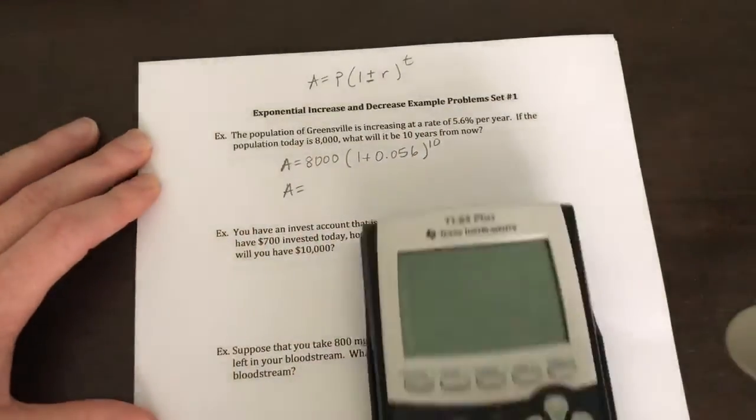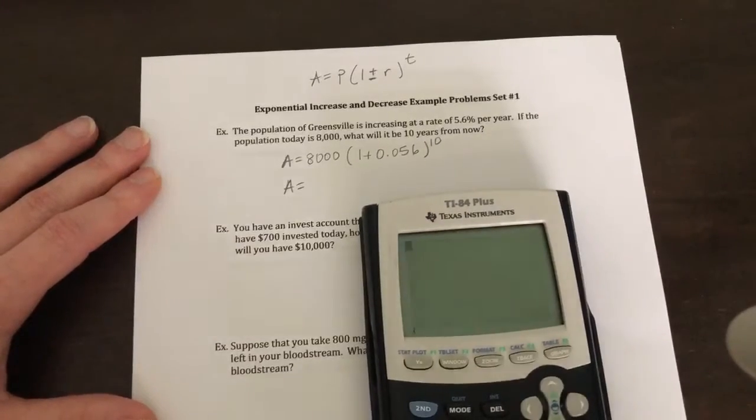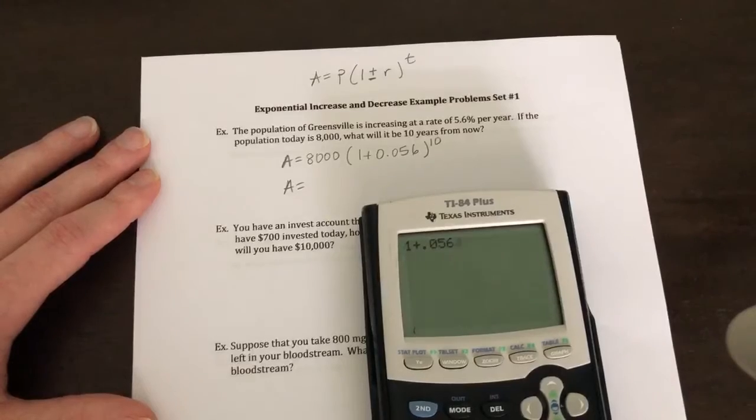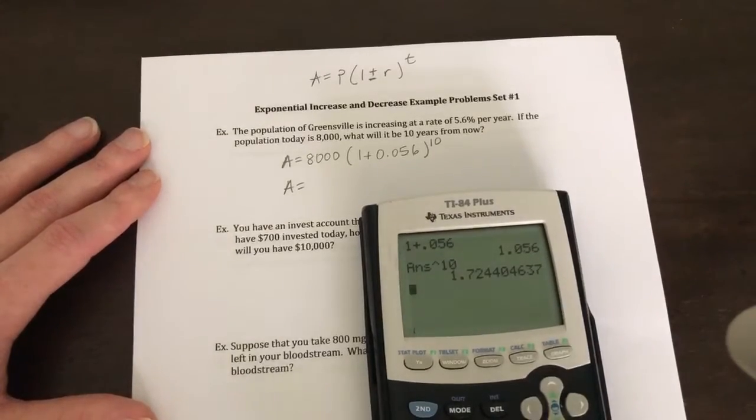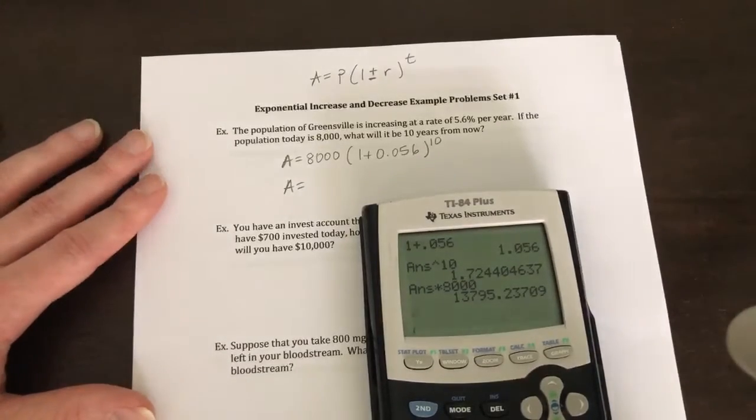So, the way I'm going to put this in the calculator is I'm going to do 1 plus 0.056, okay? And I'm going to hit enter. I'm going to raise that to the 10th power using the caret. And then I'm going to multiply by 8,000. Remember, order of operations. Please excuse my dear Aunt Sally, you got to do the exponents first, in the parentheses. Okay?